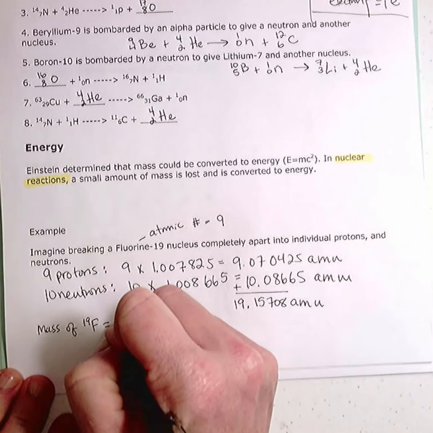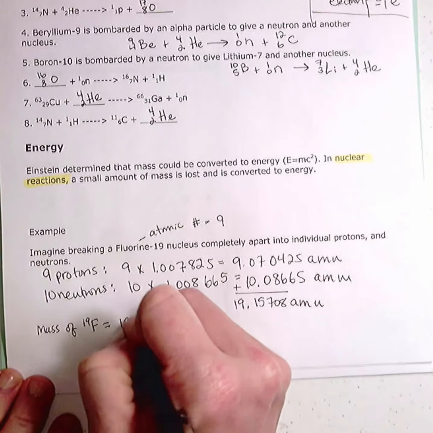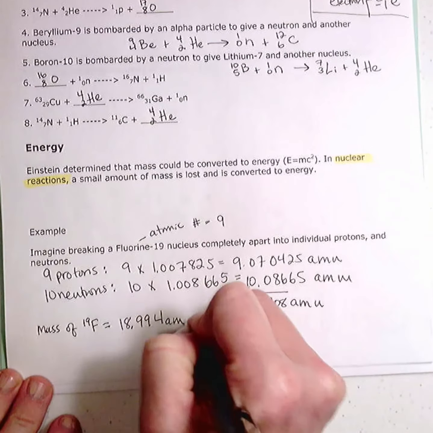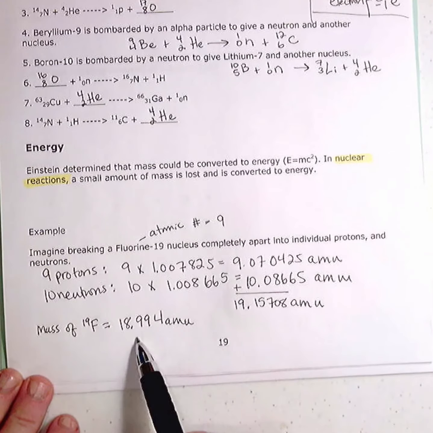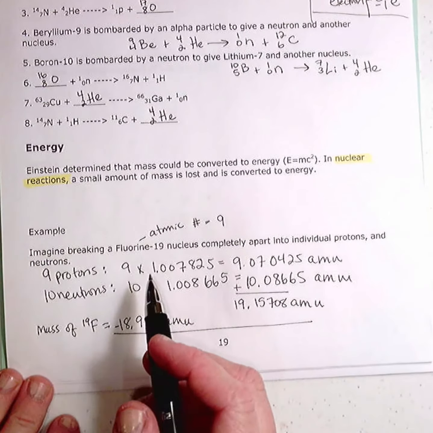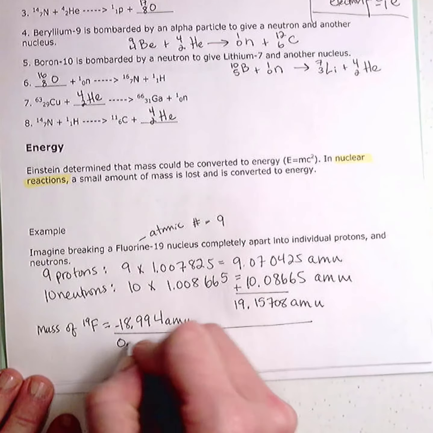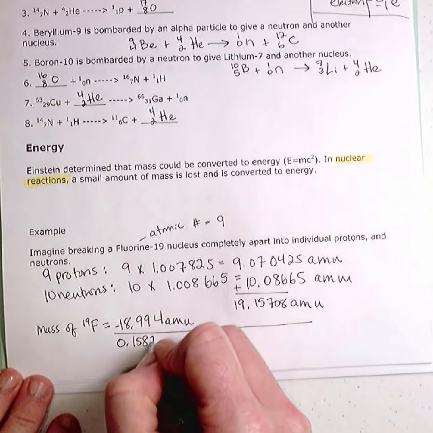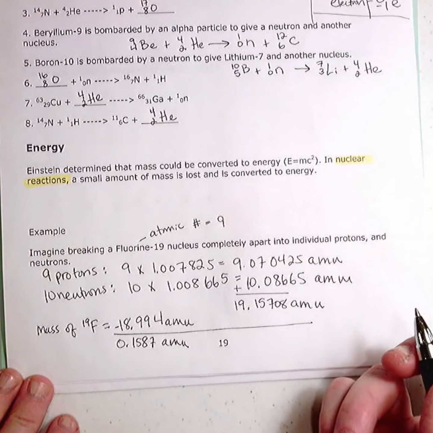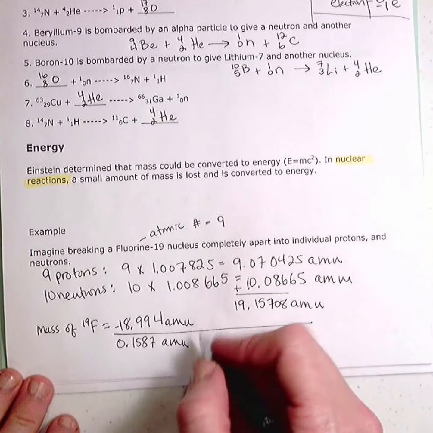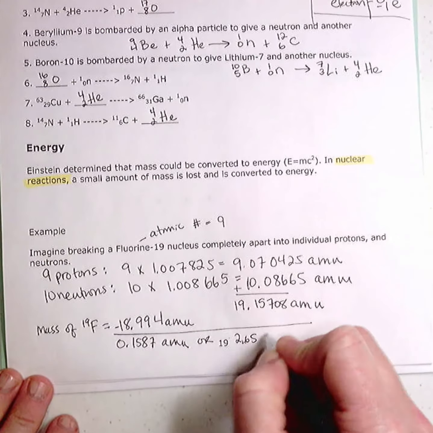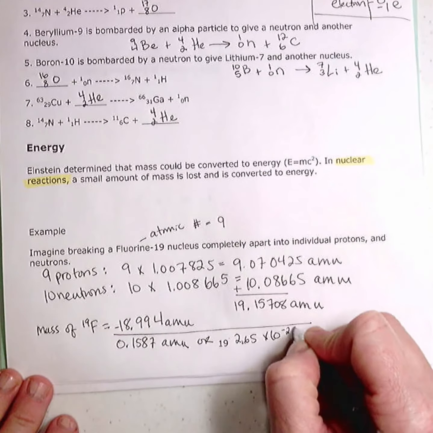The mass of the fluorine-19 nucleus is equal to 18.994 AMU. When you take these two numbers and subtract them, you get a difference of 0.1587 AMU, or when you convert that to grams, it would be 2.65 times 10 to the negative 25th grams.